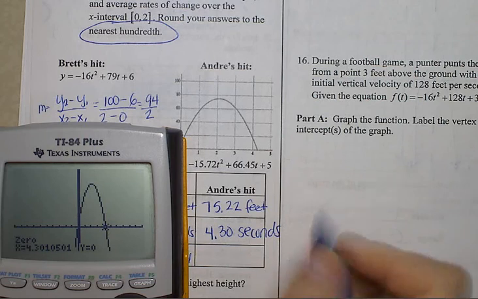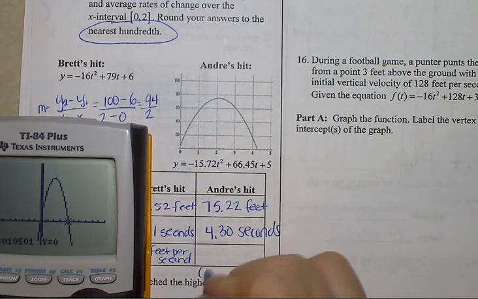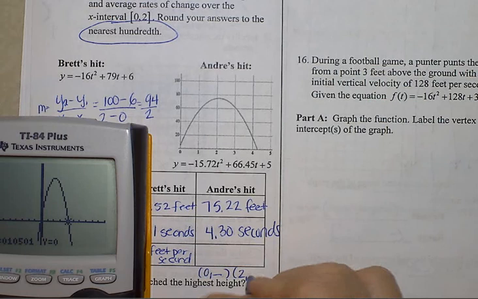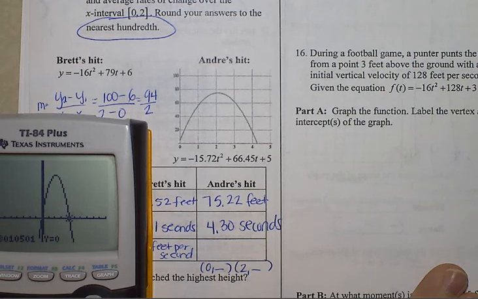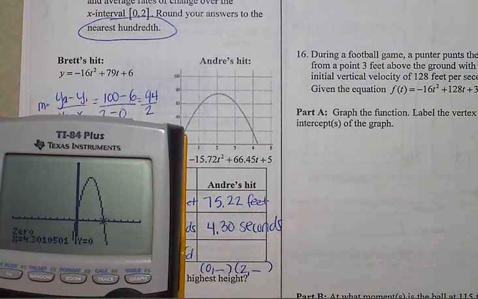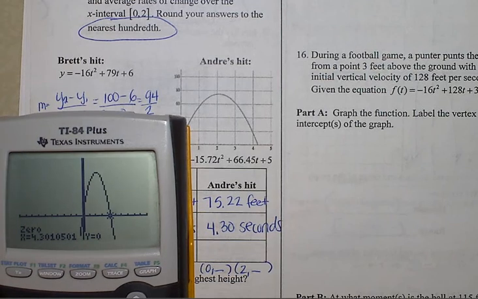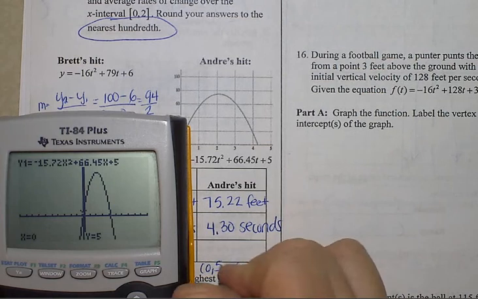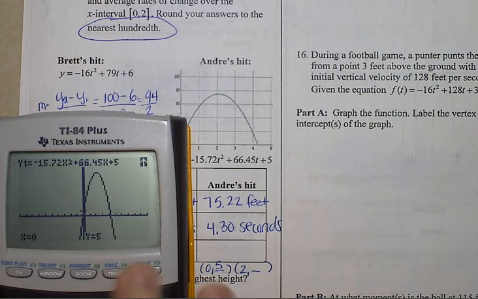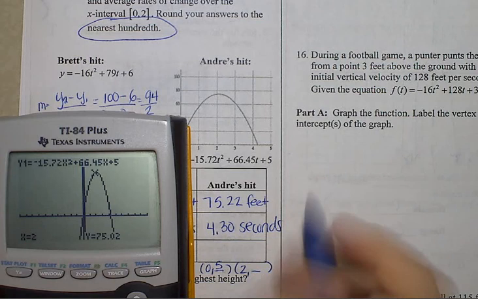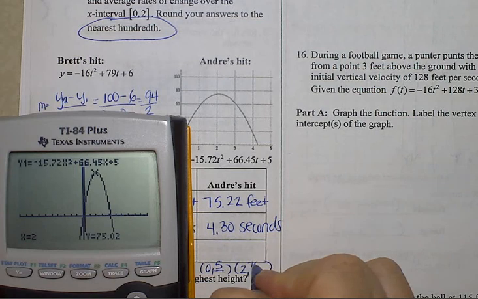Average rate of change. So 0, we'll find out the Y, and 2, and we'll find out the Y. To figure out the corresponding Y values, it's simplest to use a calculator. Second, trace, value, plug in 0. 0 corresponds with 5. And second, trace, value, plug in 2, and 2 corresponds with 75.02.